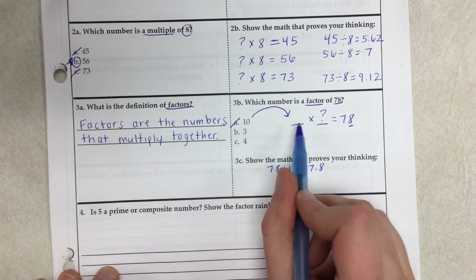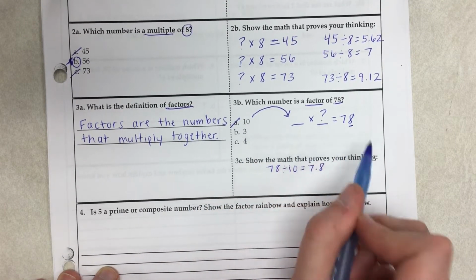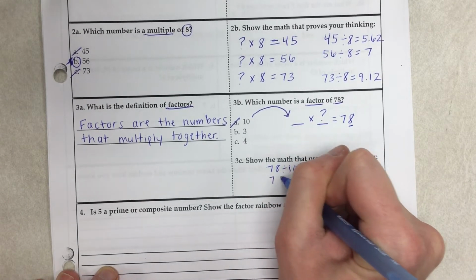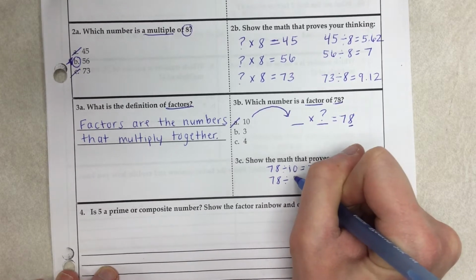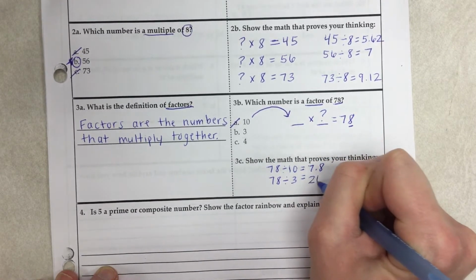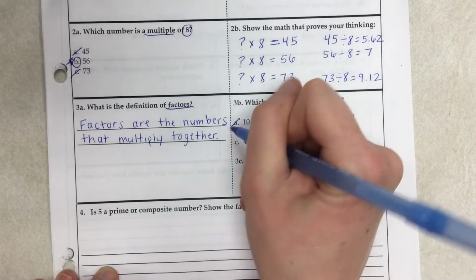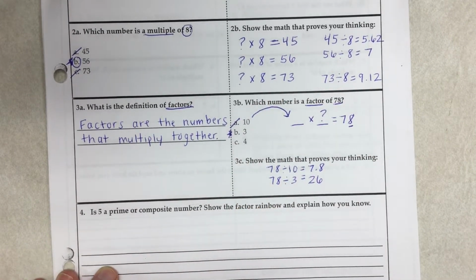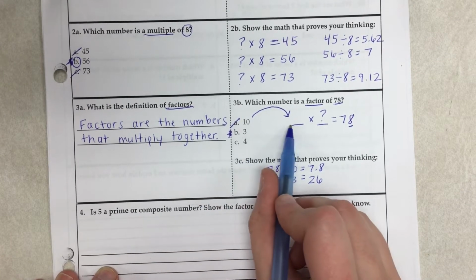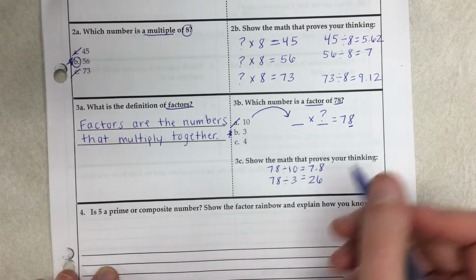And I ask myself, 3 times something equals 78. Missing multiplication problem means I do the inverse operation. 78 divided by 3 equals, if you plug that into your calculator, you're going to get 26. That is a whole number, so I know my answer is probably B, but I still have to check C to make sure. So I say 4 times something equals 78.